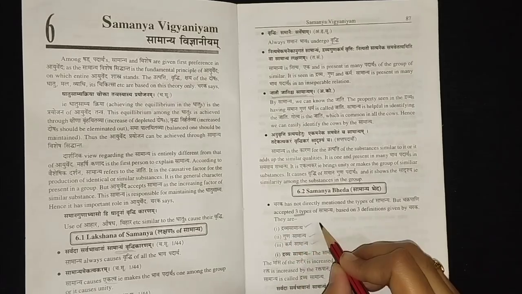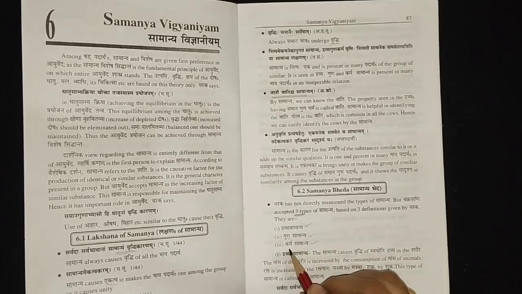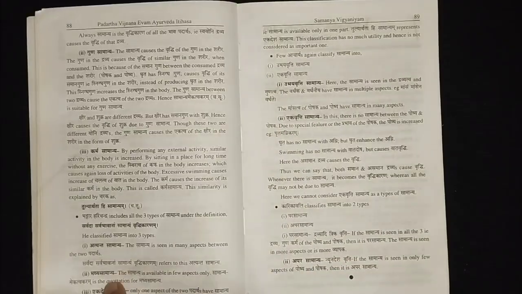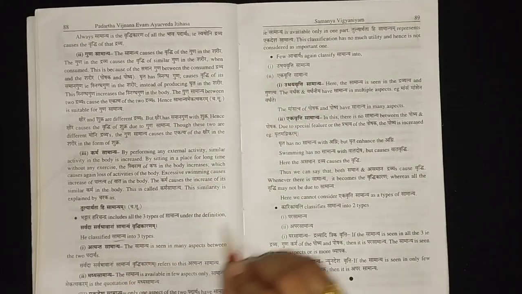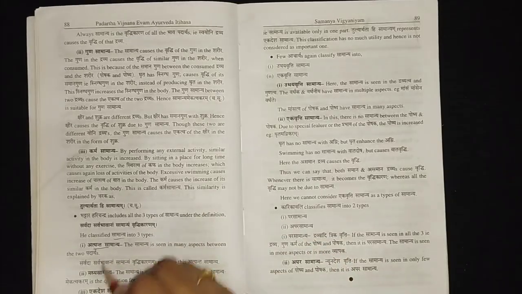Dravya Samanya means the similarity between the Dravyas, Guna Samanya means similarity between the Gunas, and Karma Samanya means the similarity between the Karmas. This you have read in Charaka Samhita, and the same thing you can represent here also. And this Samanya has further classifications according to different Acharyas: Atyanta Samanya, Madhya Samanya and Ekadesha Samanya.